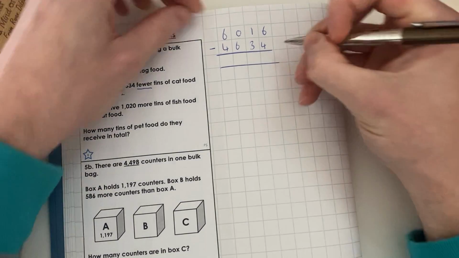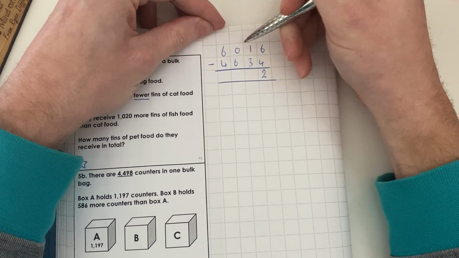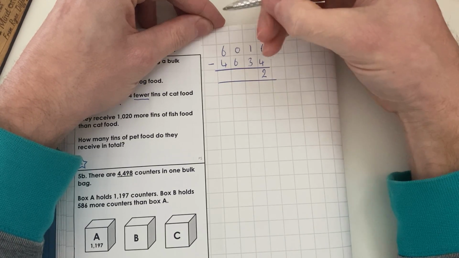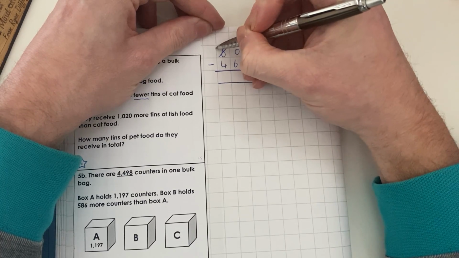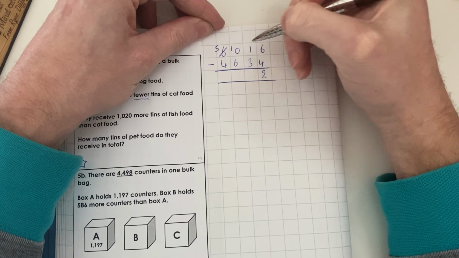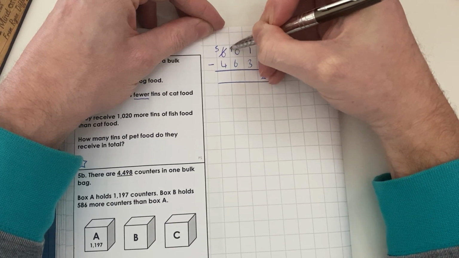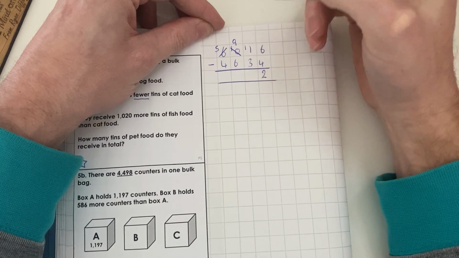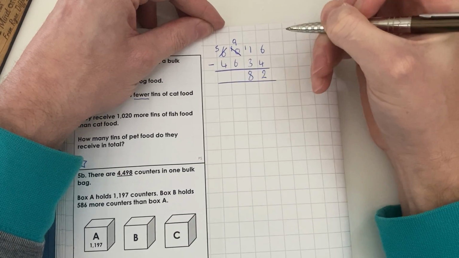Six take away 4 equals 2. 1 take away 3 we cannot do, so we go to our next column, but this has got a 0. There's no value there. So what we need to do, we need to take 1 from the 6, make that a 5, and put a 1 in front of the 0. You must do that. Then we still can't do 1 take away 3, so we must exchange from the 10, which is now, that was a 10, turn that to a 9, and put the 1 in front of the other one. So 11 take away 3 equals 8.